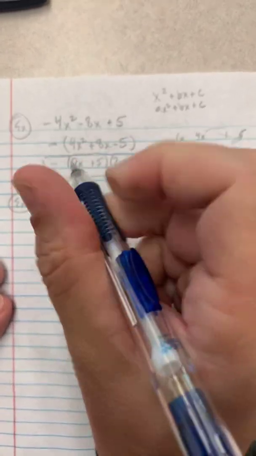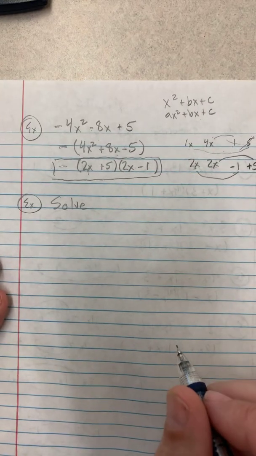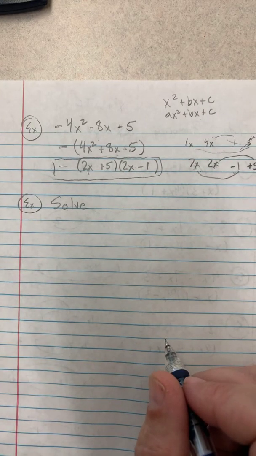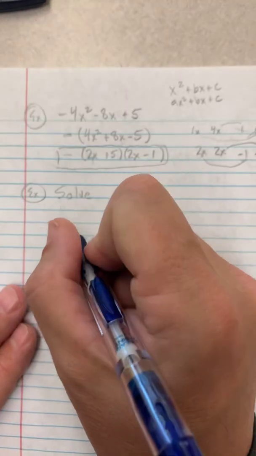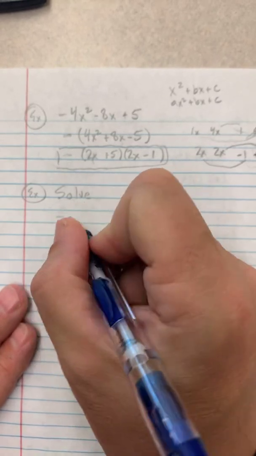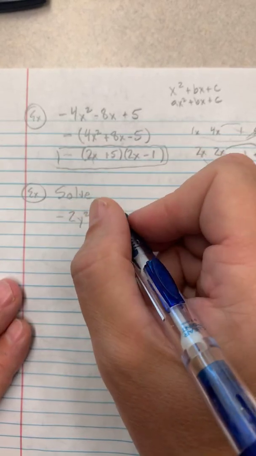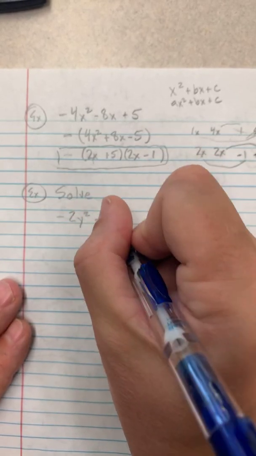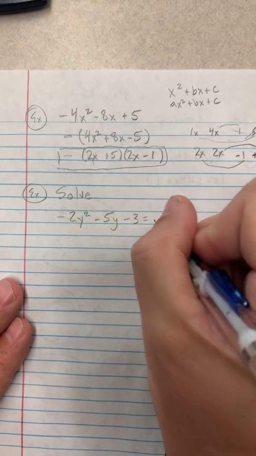Last example, you're going to be asked to solve some of these, which means I'm going to use my zero product property, which means I will set it equal to 0, whether I have to rearrange it, put it in standard form, like on the ones we did yesterday when we were solving, or it could be given to you already set equal to 0, which is what I will do on this one. Negative 2y squared minus 5y minus 3 is equal to 0.